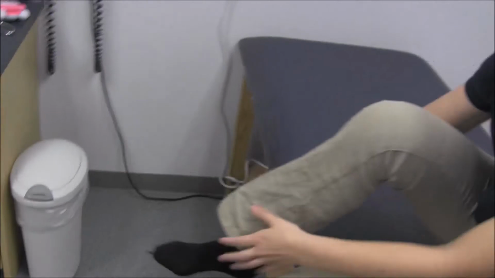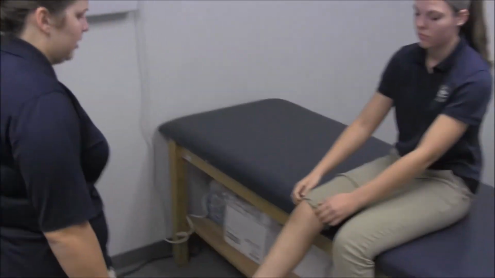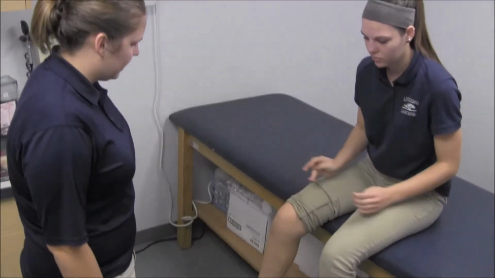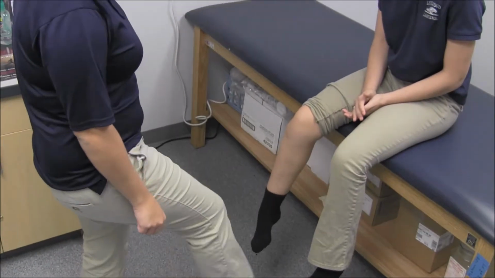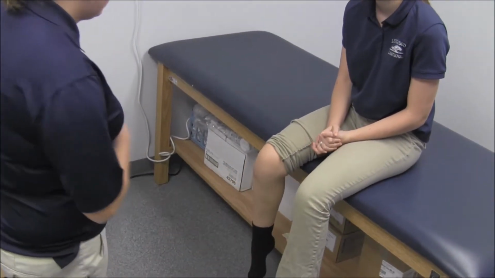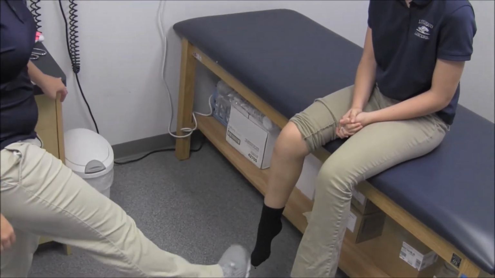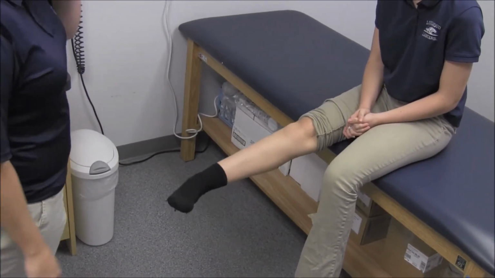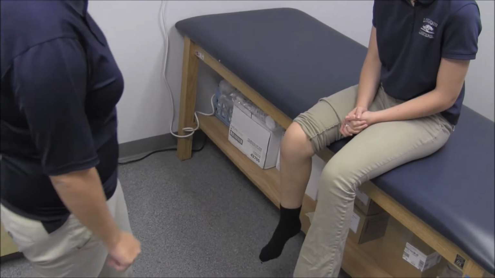And then the next test is the stutter test. So can you sit right here for me? For this test, you turn your foot in and then extend your leg. You're looking for any pauses, because the clicking is going to stop them from the motion, and that means they have a positive test for a plica.